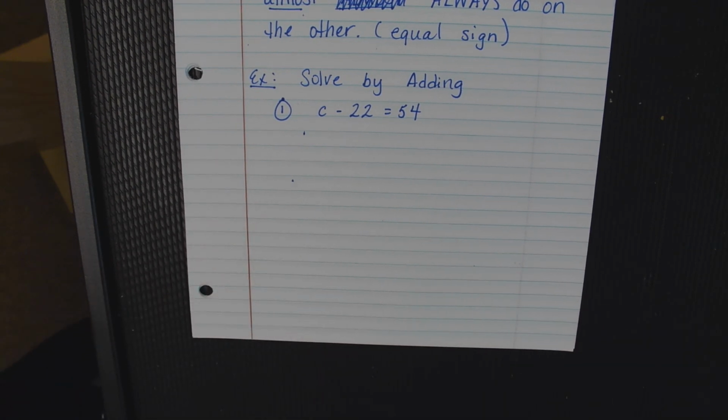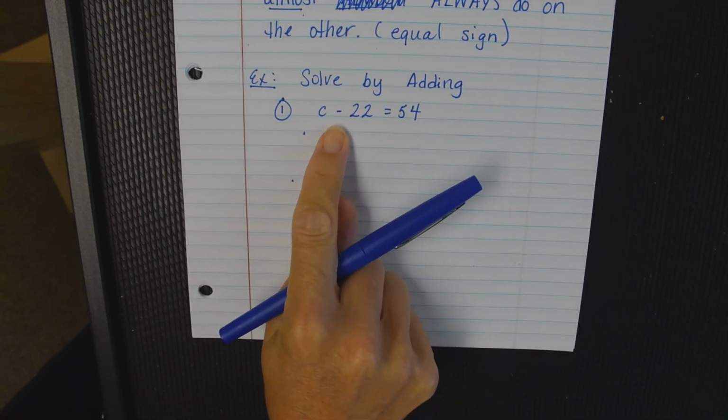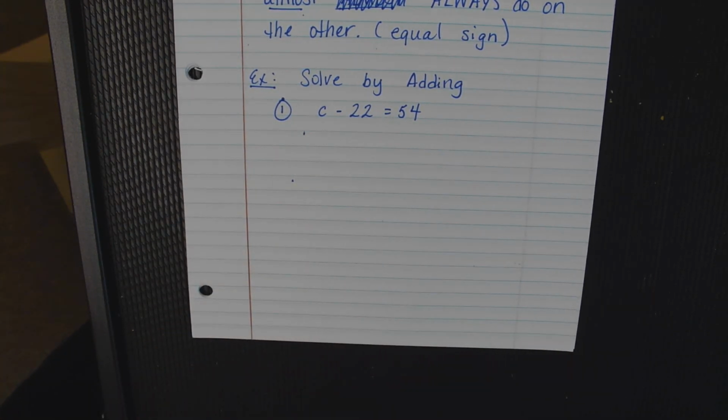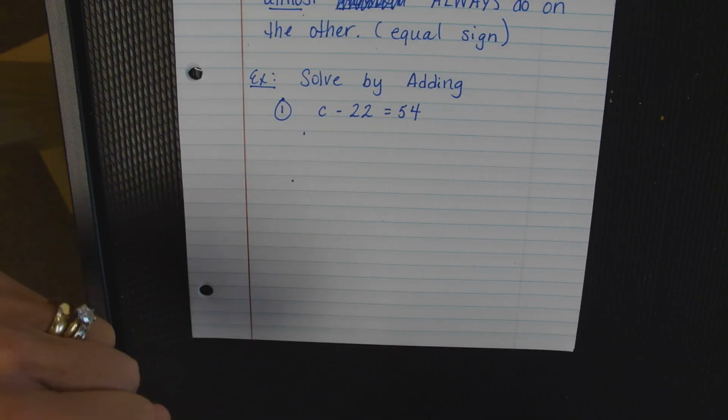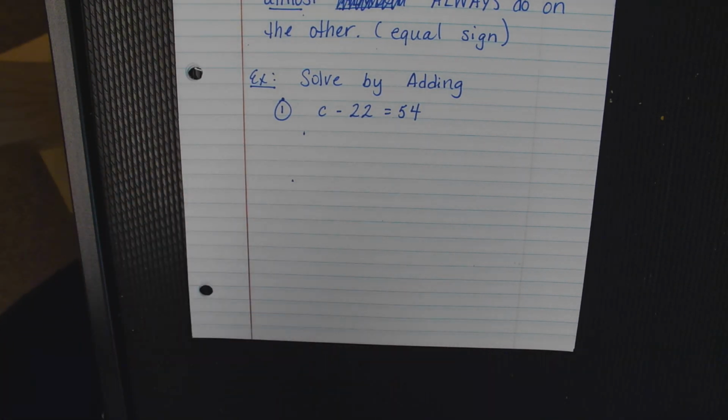What is my variable? What am I solving for? C. Okay. This is a one-step. My operation is subtraction. What's the opposite of subtraction? Addition. So now here's where most of y'all have seen this before, okay? I have my way of doing this. Does anyone remember what they do here? Negative 22. Yes, right.